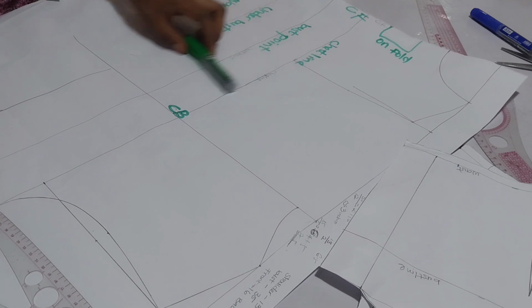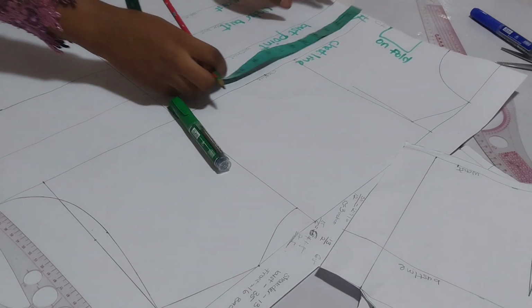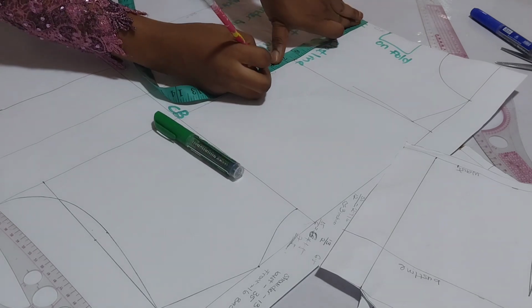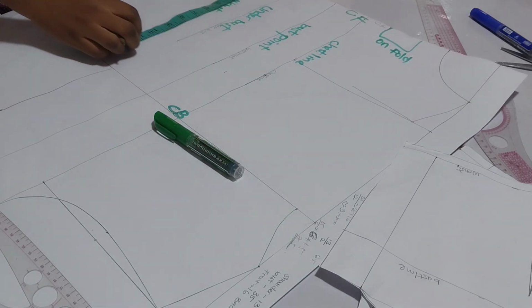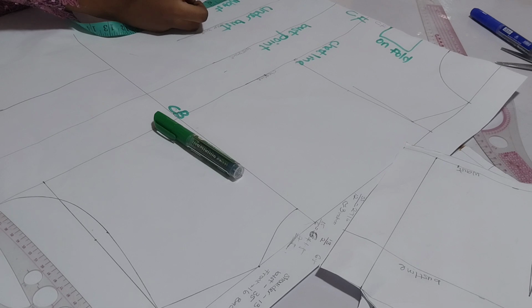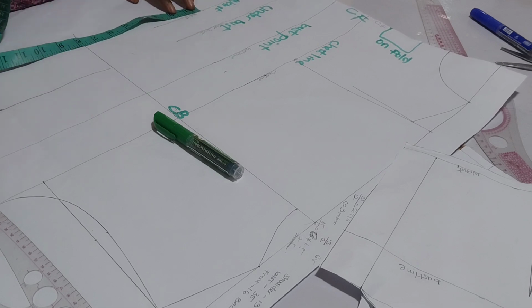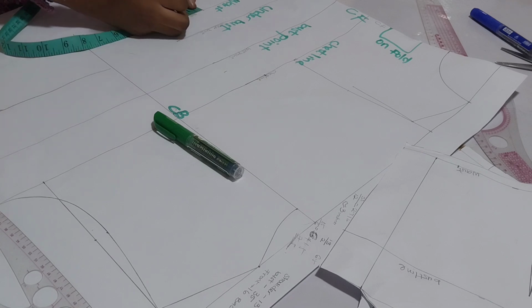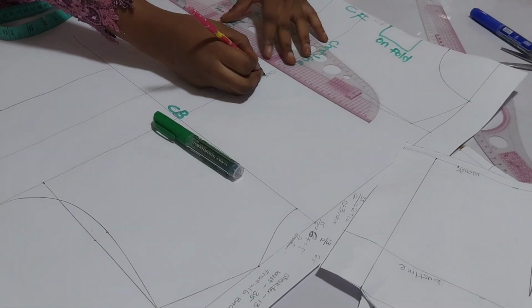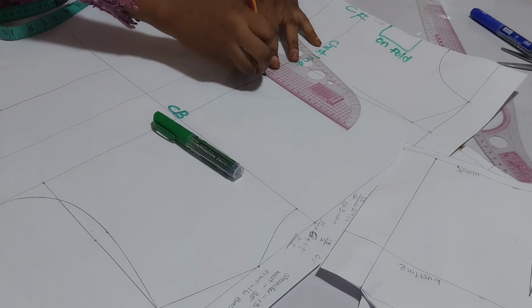So don't forget, our bust measurement is 8.75, which you've marked here already. Our waist is 6.75, which is this. And don't forget, we had an extra 1.5 at the back. You also add it here, an extra 1.5 for the darts. So this is it.